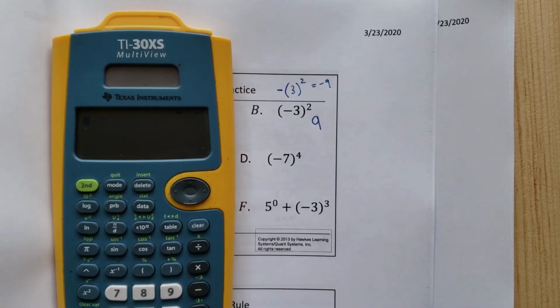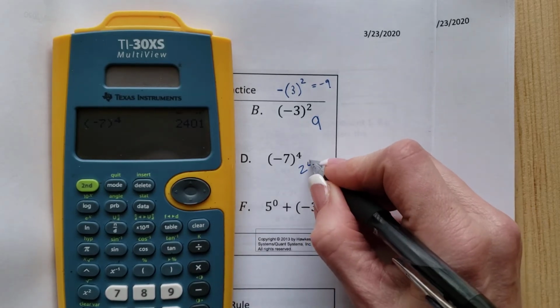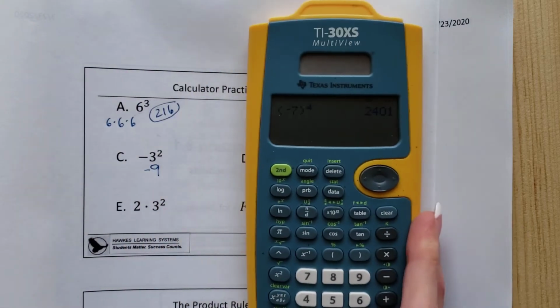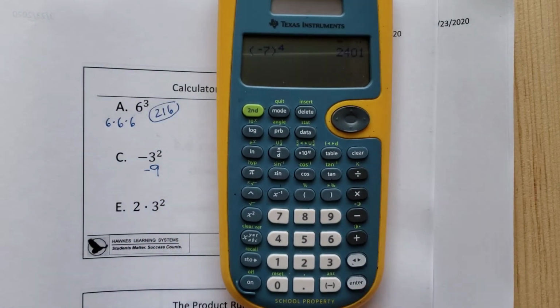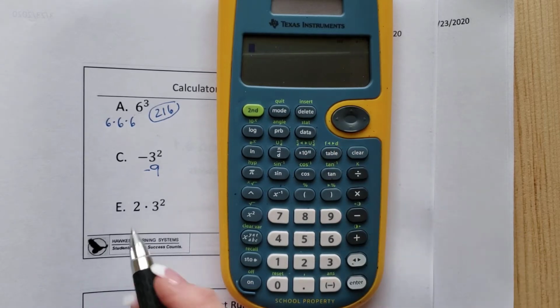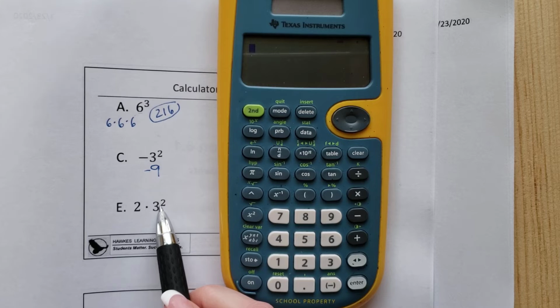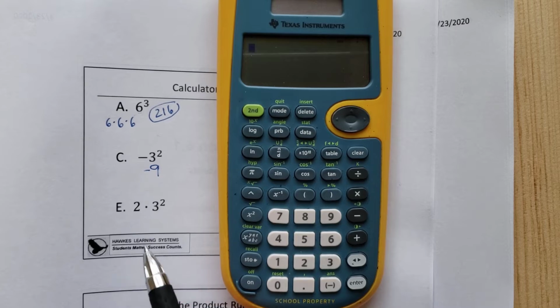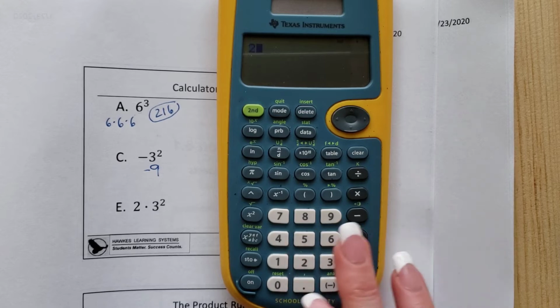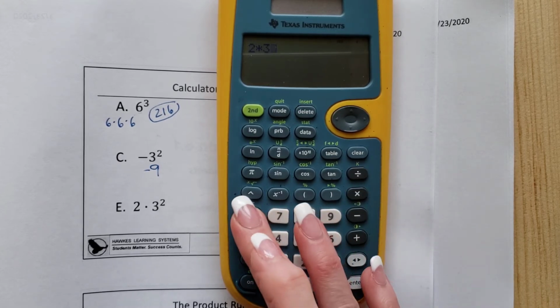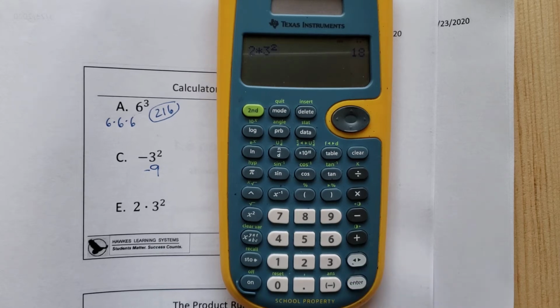Letter D, we're going to use our parentheses. We're going to type in -7. We're going to use our caret button, raised to the fourth power, and the answer is 2,401. Letter E, we can type that in exactly like we see it. So if we weren't going to use our calculator for a second, we know that 3 times 3 is 9, and 2 times 9 is 18. Or, just so we're always triple sure, we're going to just type it in 2 times 3 squared, exactly like I see it, is equal to 18.